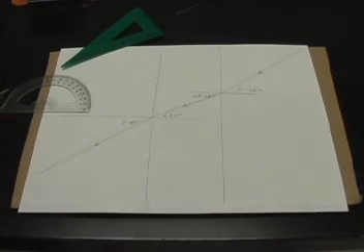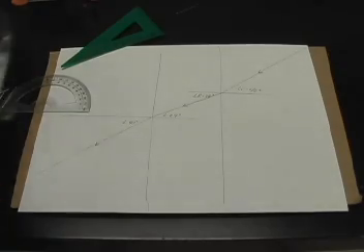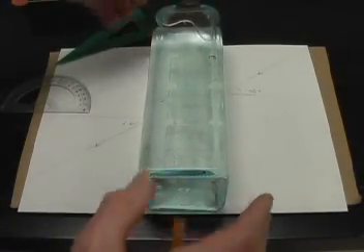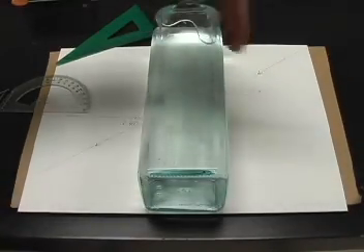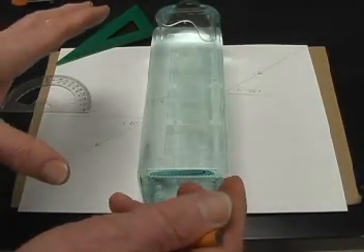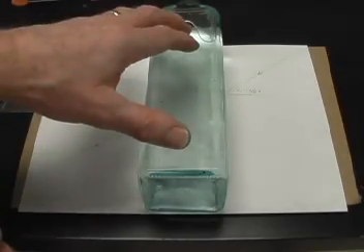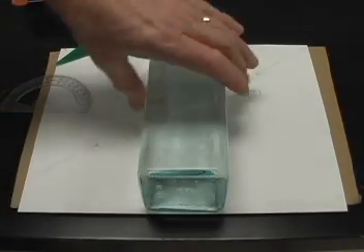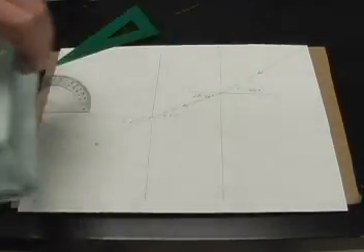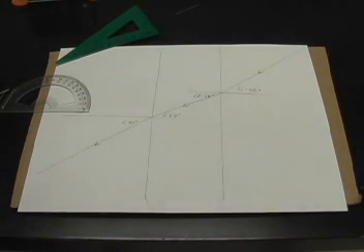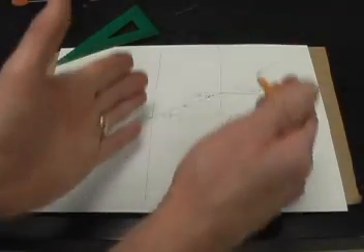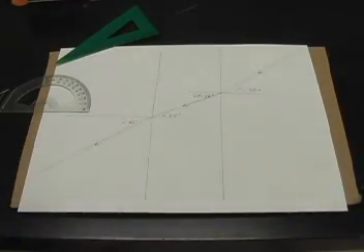So this is an easy way to show refraction. And again, students can place this here, do the incident ray at different angles to trace the light path through the bottle. And they can also use other objects. The square bottle is nice because it gives us parallel surfaces from which the refraction can go and give us parallel incident and emergent rays.